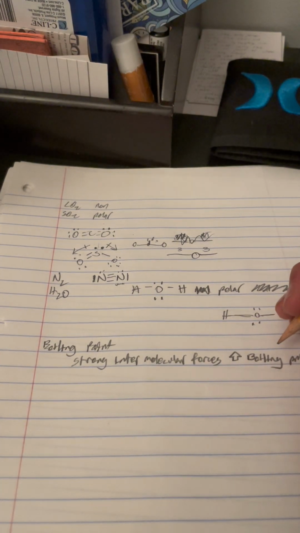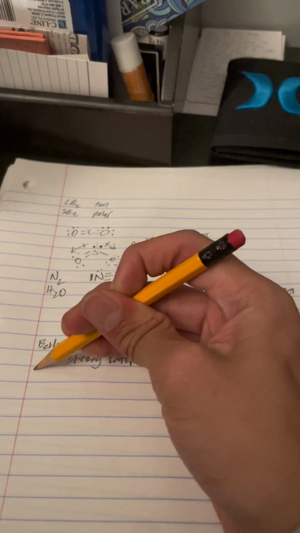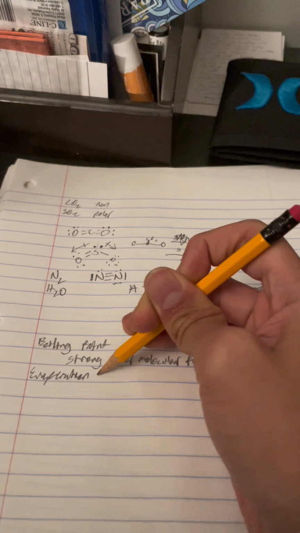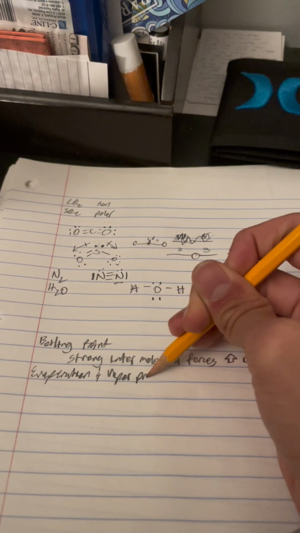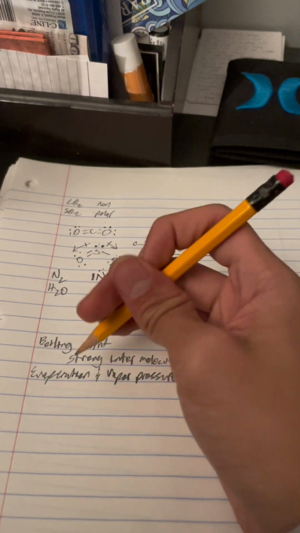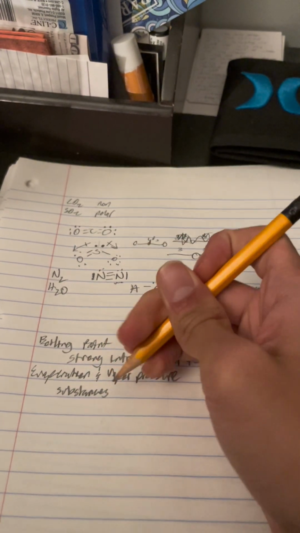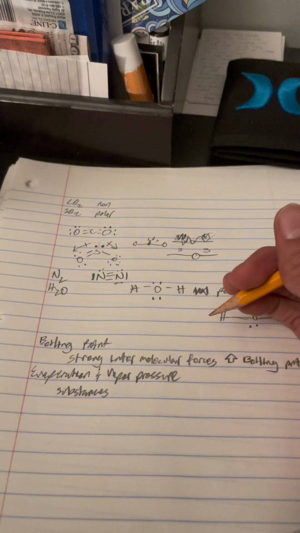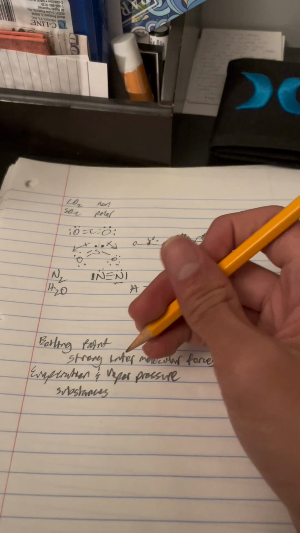So, evaporation and vapor pressure. Substances often evaporate more due to weak attractions between particles.